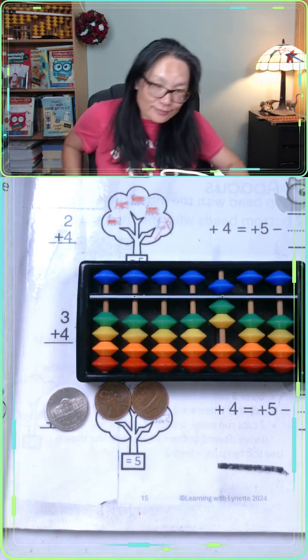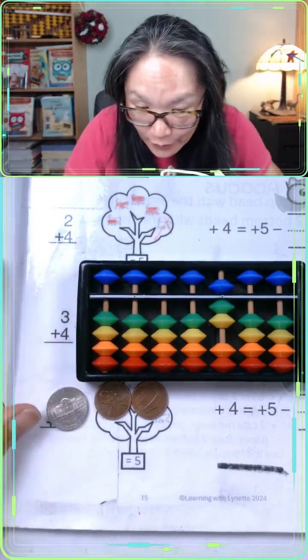This is the way. This is the way. This is the way. And we could do it again with the 2.